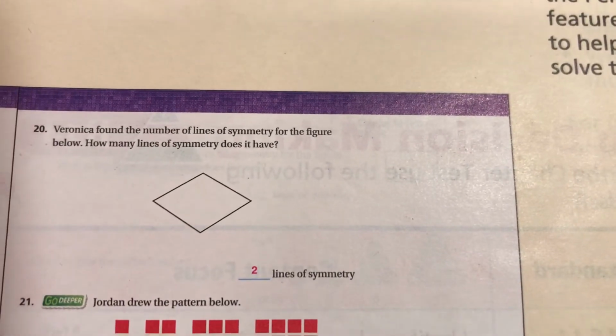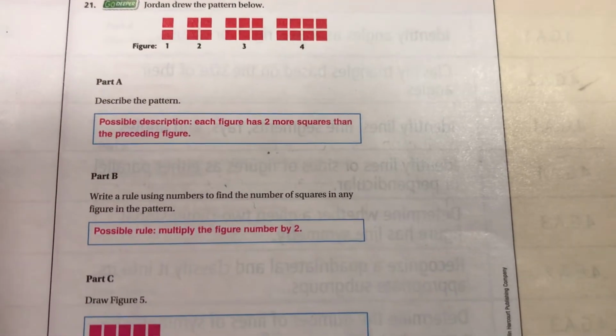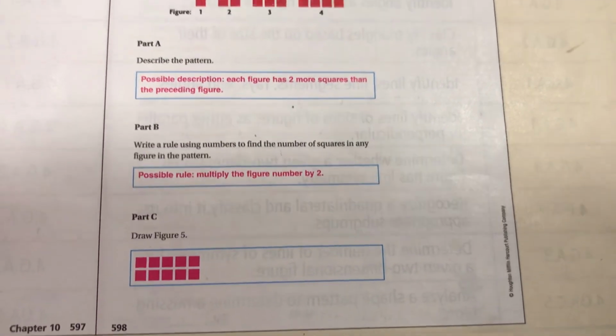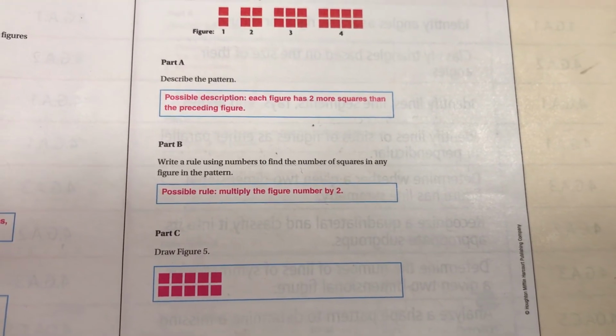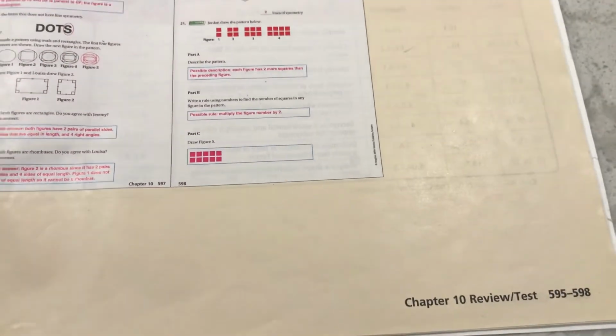Here's 20. And here's 21. There's part A, part B, and here's part C. So there's all of it together. Okay? How'd you do? All right, great work.